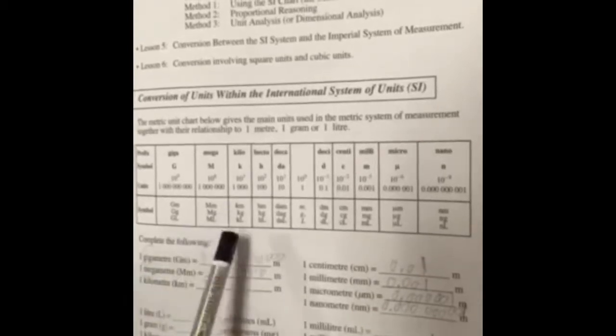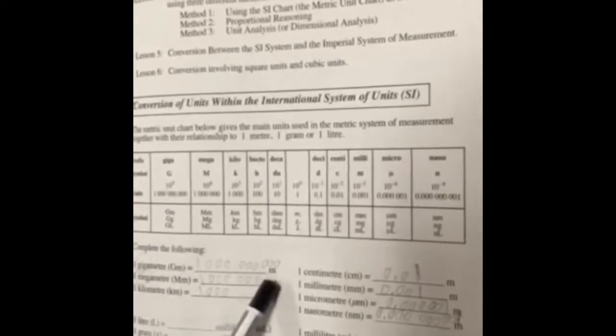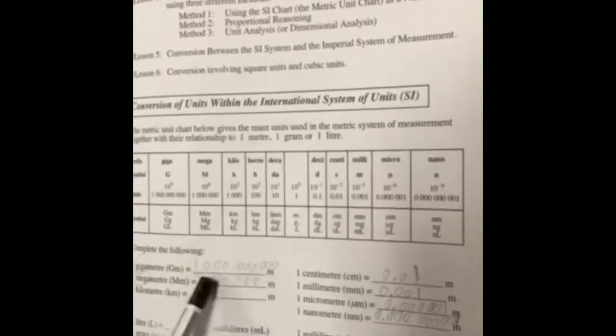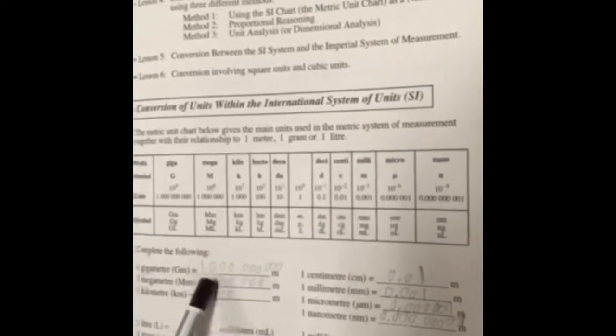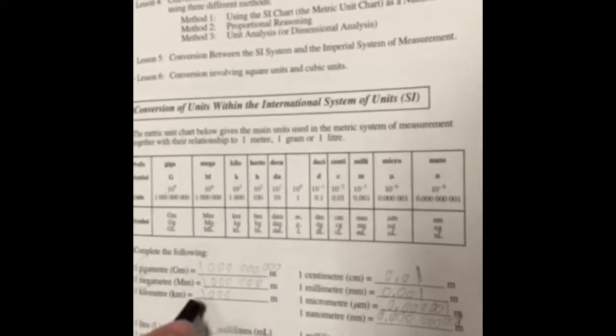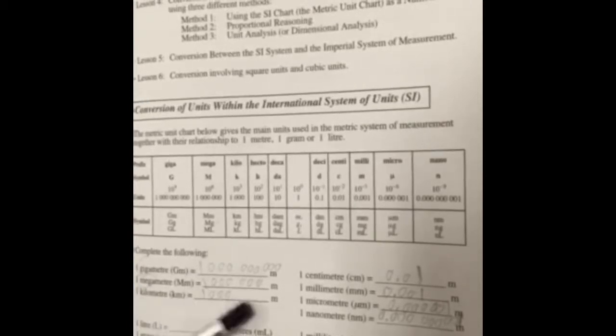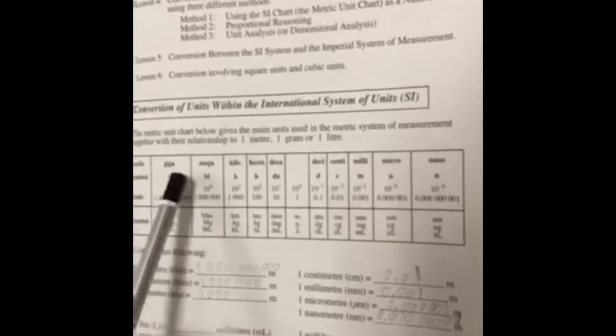First off, I'll explain the first 3 to you. You can take a look here. The prefix giga is a billion, so you'll need to make that a billion meters. Mega, 1 million, you'll need 1 million meters. And kilo is something you should all know, but it's 1,000 meters.